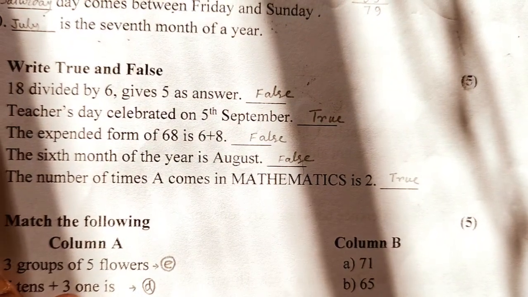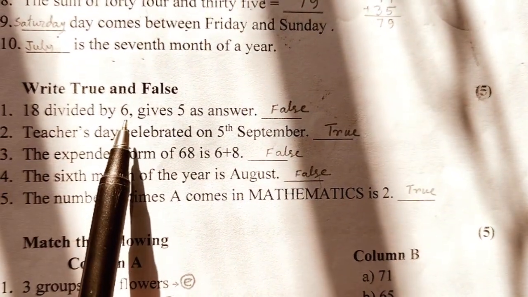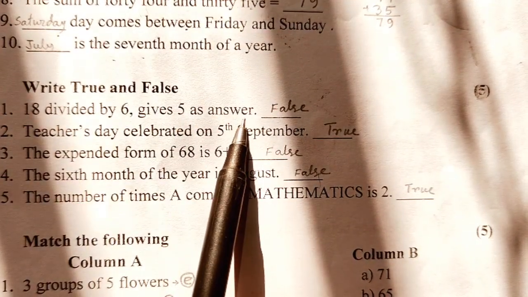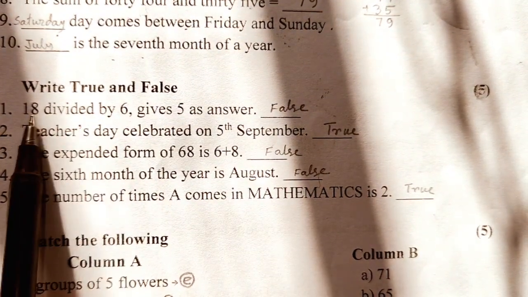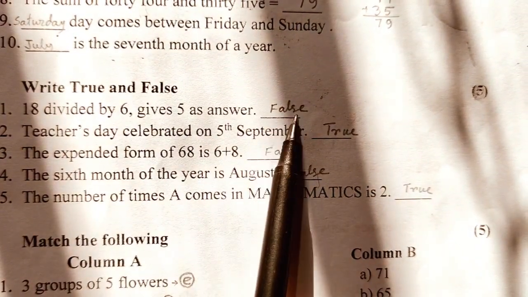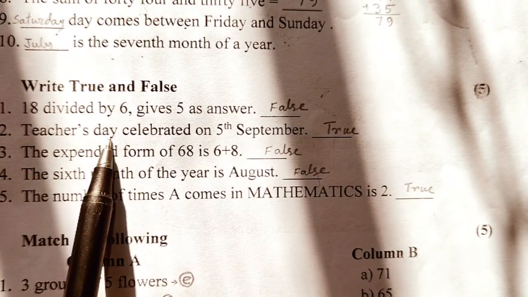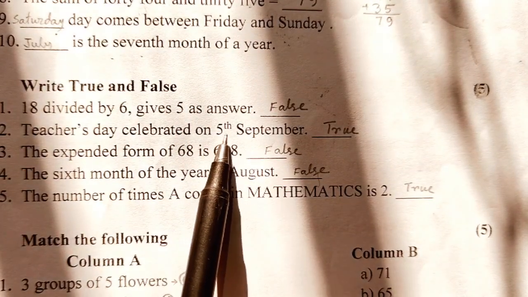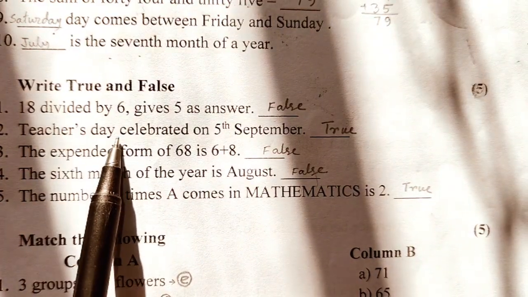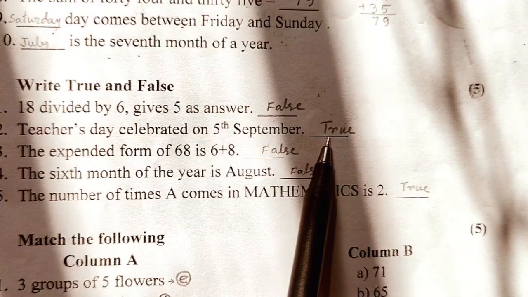Now let us discuss question number 1. 18 divided by 6 gives 5 as an answer. No. If 18 is divided by 6, then the answer will be 3. So the statement is false. Okay. Now question number 2. Teachers Day is celebrated on 5th September. As you know, Teachers Day is celebrated on 5th September. The statement is true.